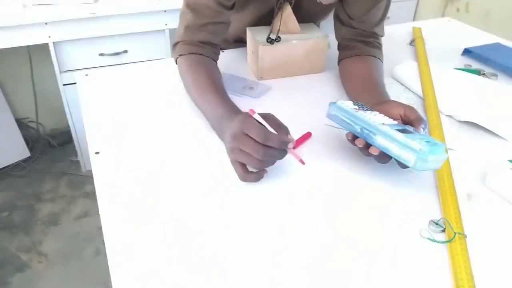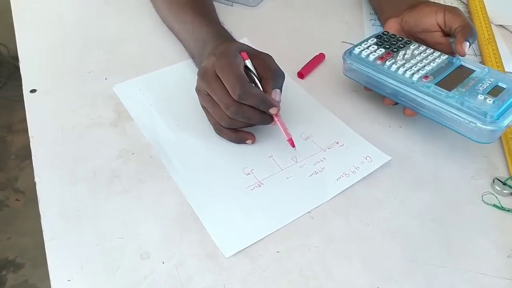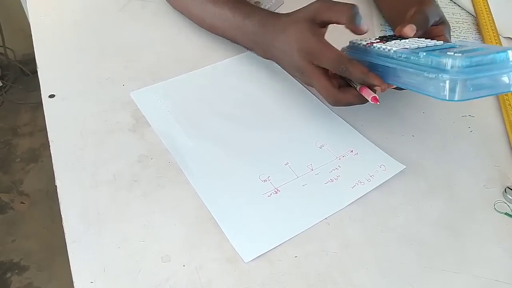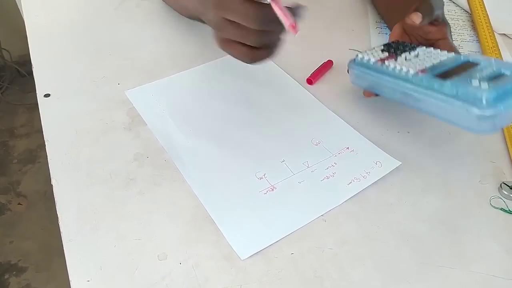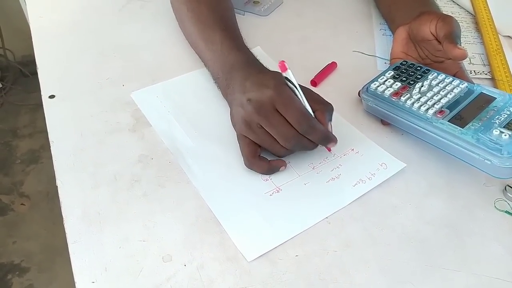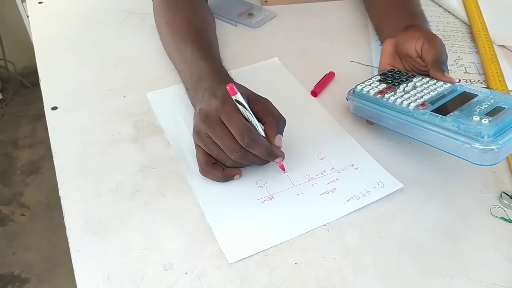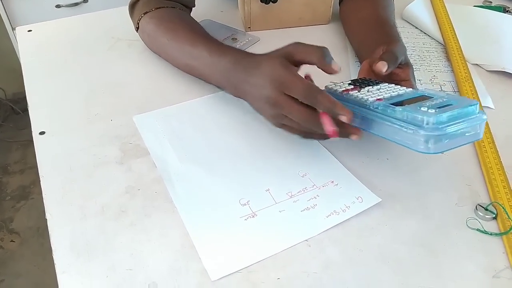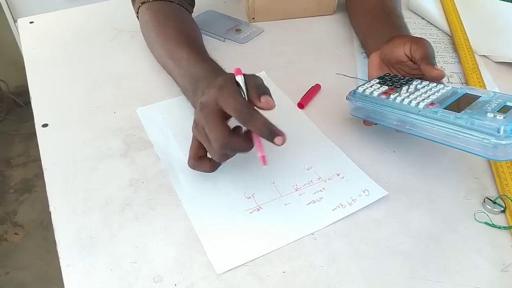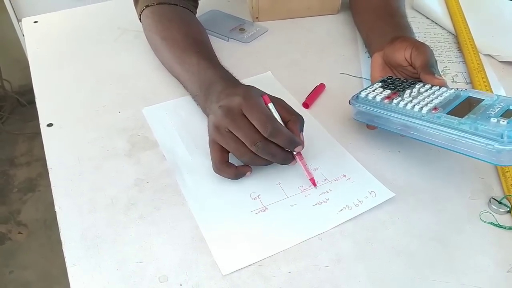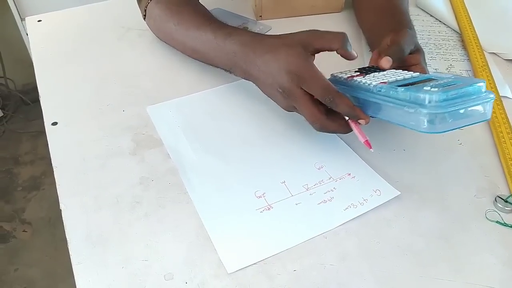So the first thing is to know the distance between here and here. Since from here to this place is 37 centimeter, we say 37 minus 12. 37 minus 12 will give you 25. So this is 25 centimeter. Are you making sense now? And this is the mass of the meter rule that you are looking for. What's the distance from here to this place? You have 49.8 minus 37.